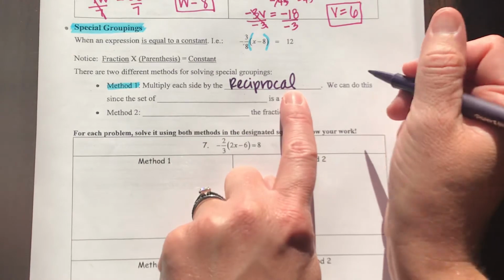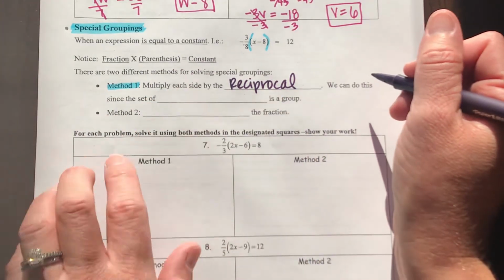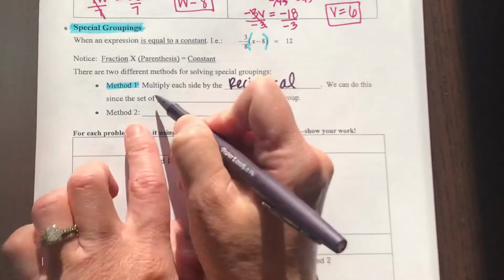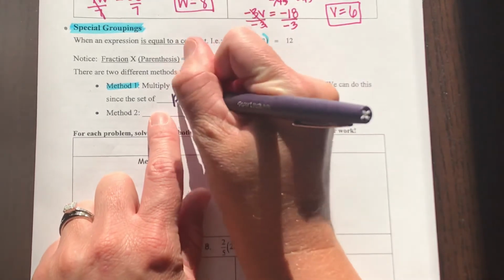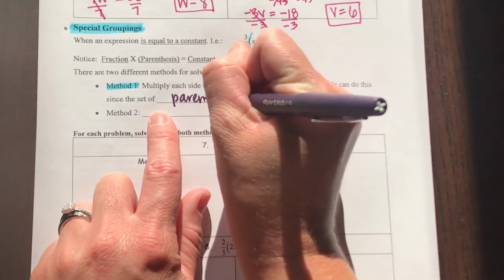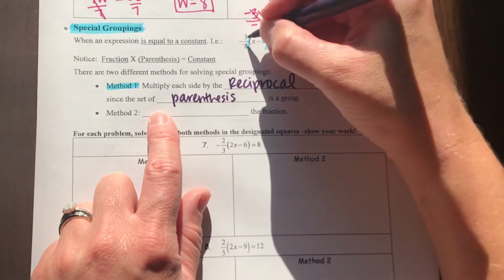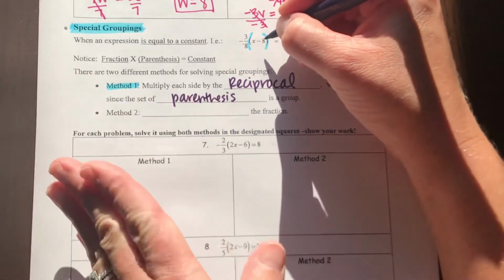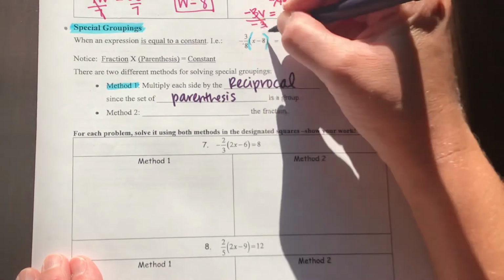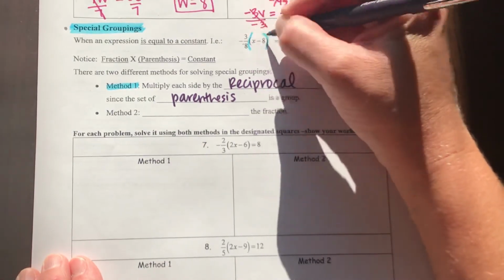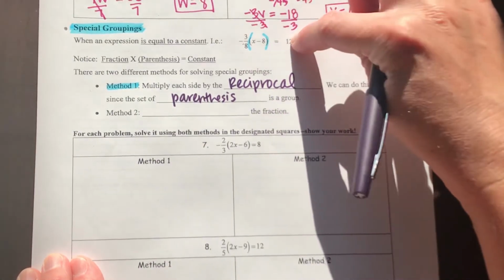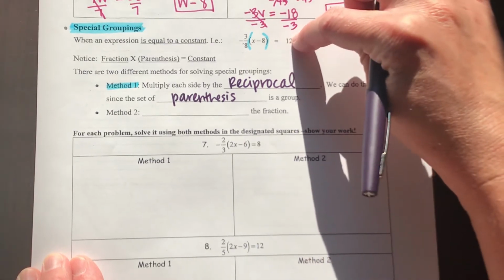So this would be your fraction upside down. We can do this because you have a set of parentheses. Because this fraction is being multiplied by both terms, I can get rid of it by multiplying the whole left side of the equation by the reciprocal and the whole right side of your equation.